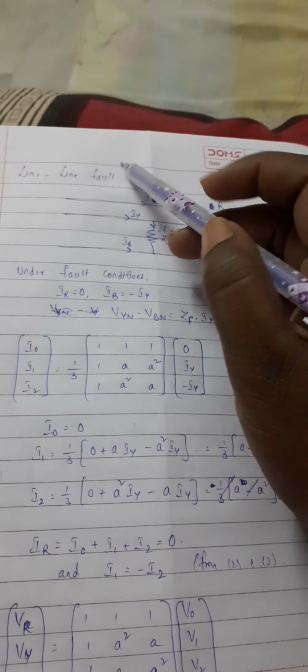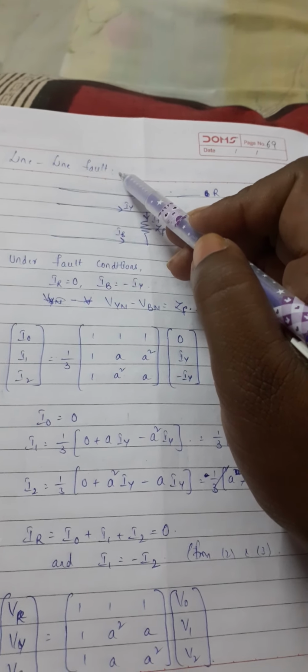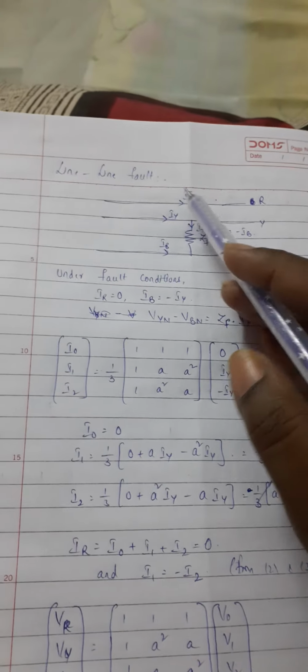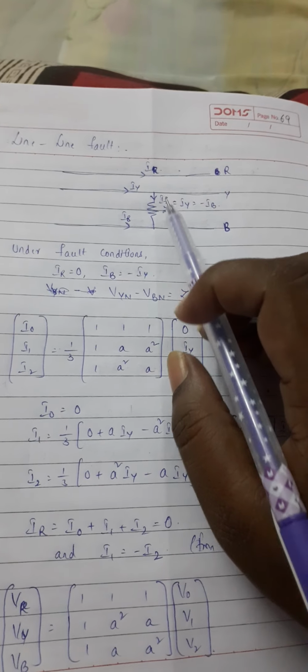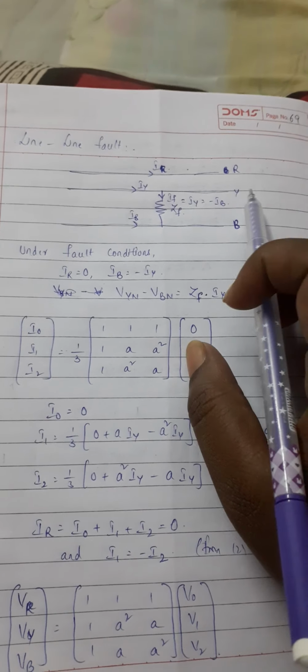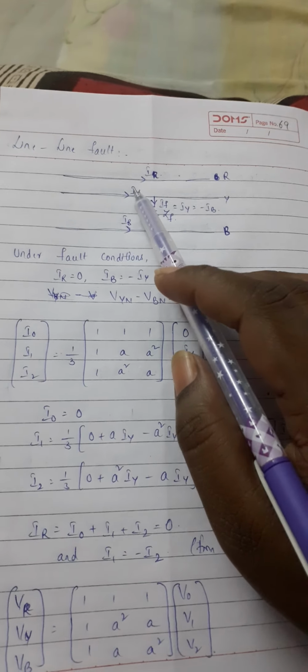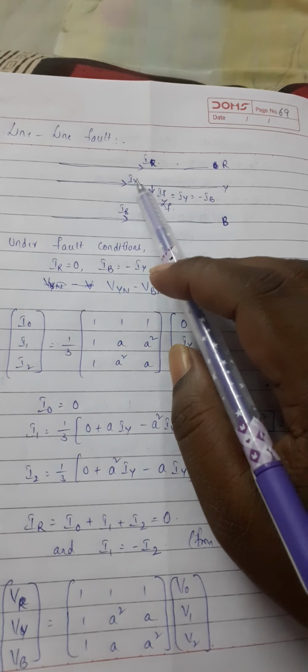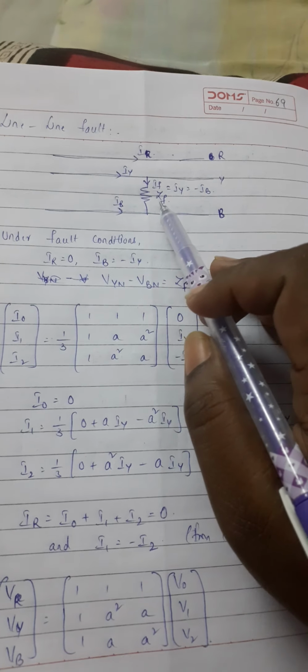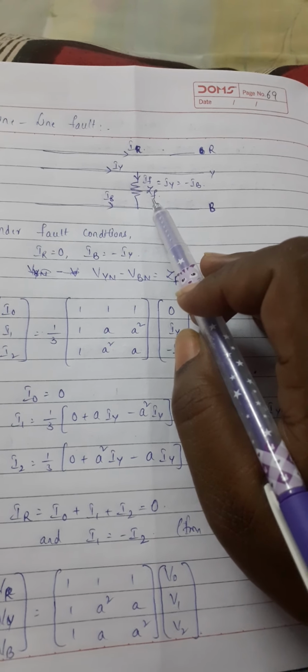Now coming to the second type of fault, which is line to line fault. As the name indicates, there is a fault between the two lines. So here there are three phases R, Y and B, in which I have considered there is a fault between phase Y and phase B, and the fault impedance is being represented by ZF.